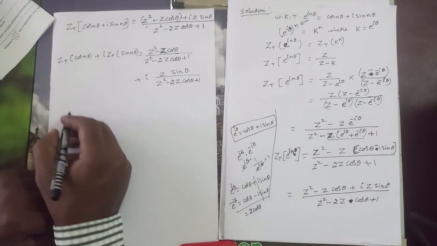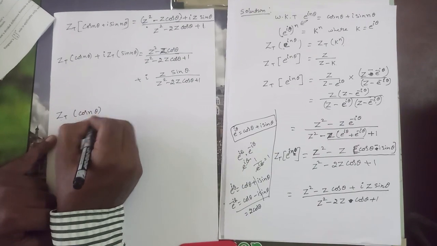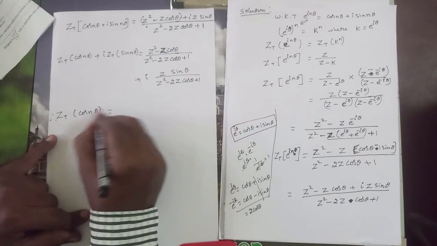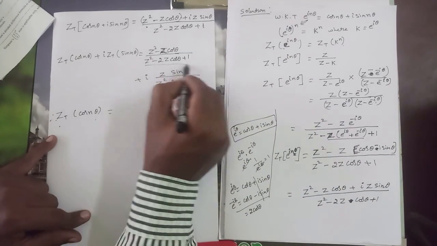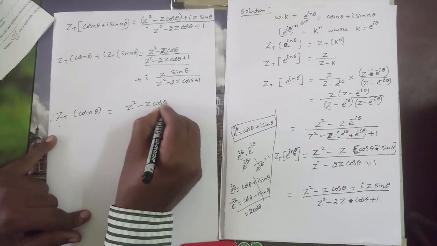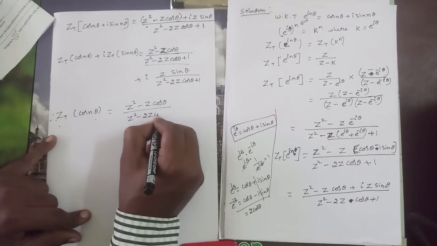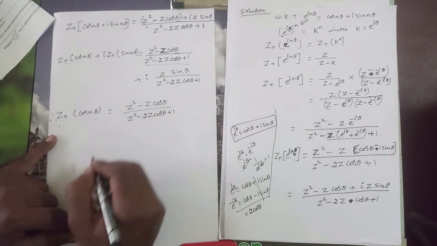Now compare this one. What do you get? The z transform of cos nθ, therefore, what do you get? The z transform of cos nθ is this one: z square minus z cos θ divided by z square minus 2z cos θ plus 1.